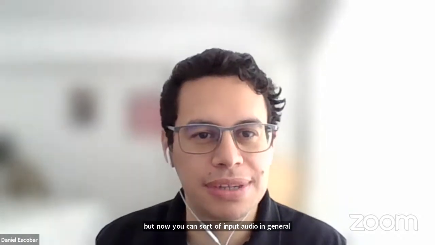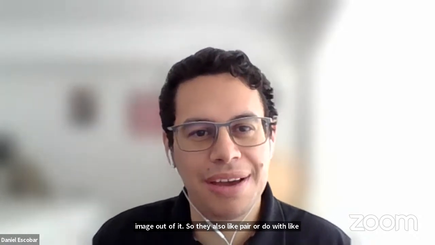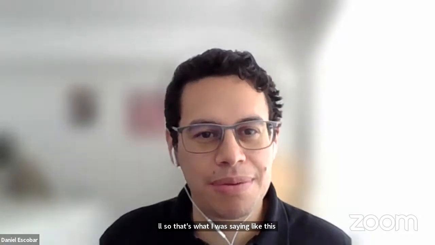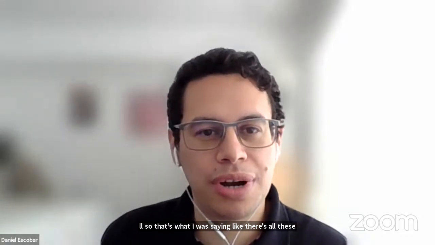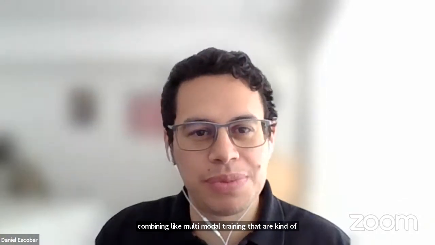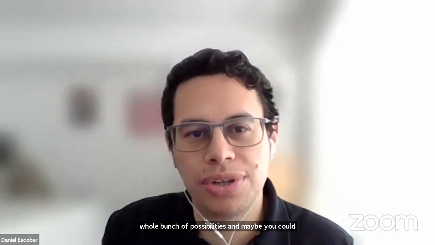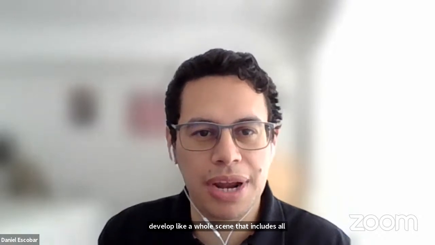So there's a new model that came out. It's similar to using CLIP with images, but now you can input audio and it will generate an image out of it. So they also pair audio with images. So now you can have that as well. That's what I was saying. There are all these methods being developed now that combine multimodal training that are fascinating, because if you think about it, it opens up a whole bunch of possibilities. Maybe you could develop a whole scene that includes audio, image, visuals, or anything of that sort.